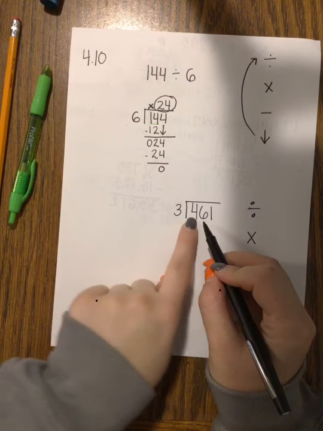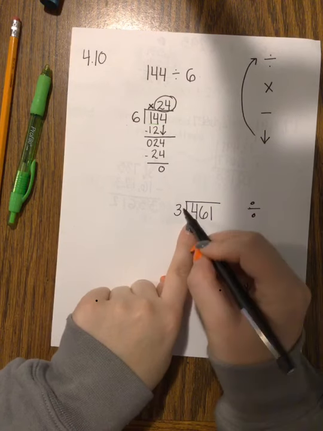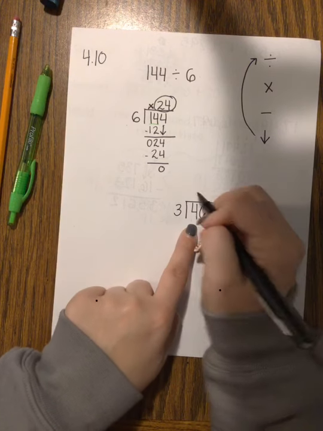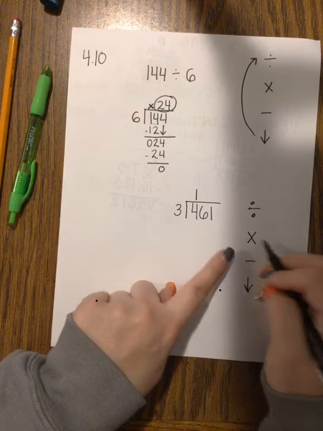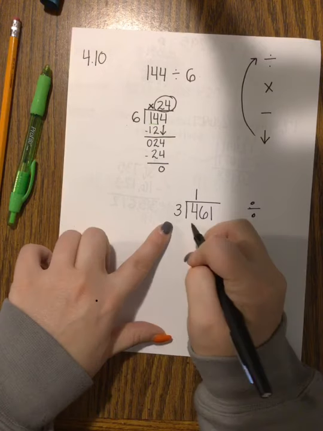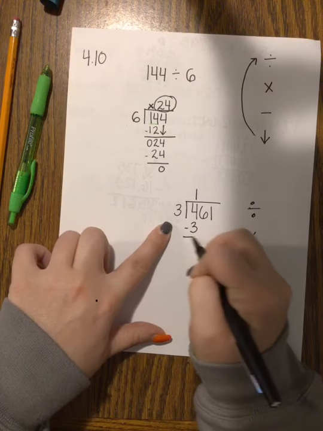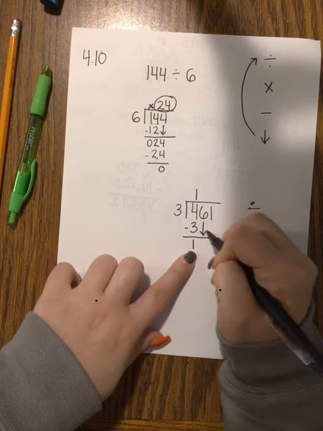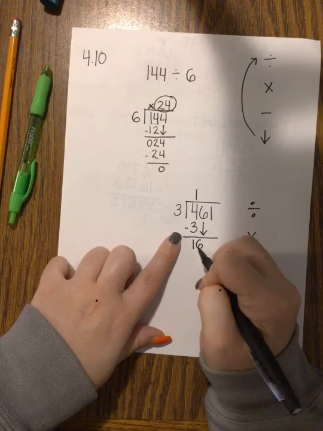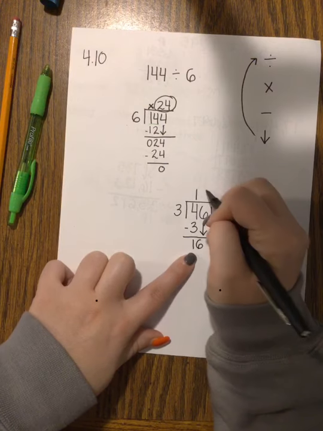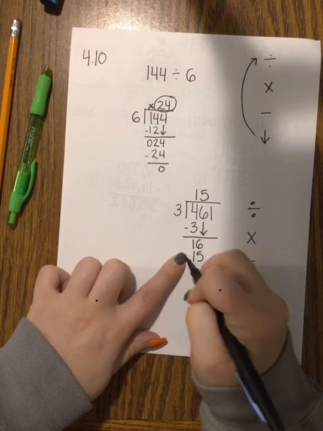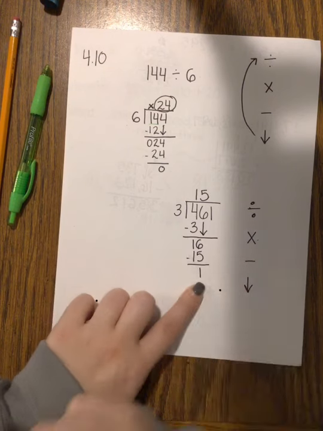So 3 goes into 4, or 4 divided by 3. Really just saying how many times does 3 fit into 4? Well, it fits in 1 time. So I multiply. 1 times 3 is 3. I subtract. I have 1 left over. So I bring down. Now I have 16. 3 goes into 16 5 times. 5 times 3 is 15. Subtract. I have 1 left over.